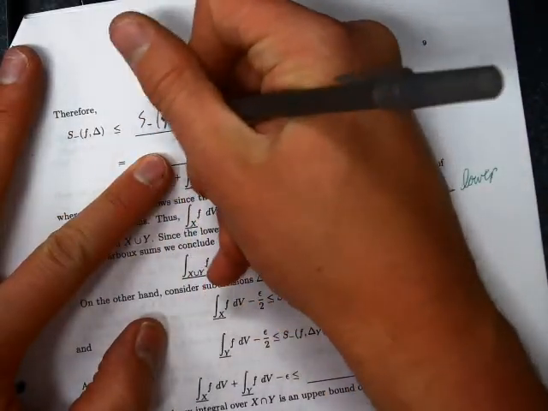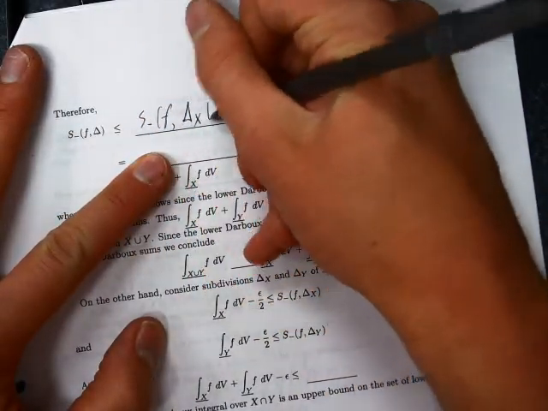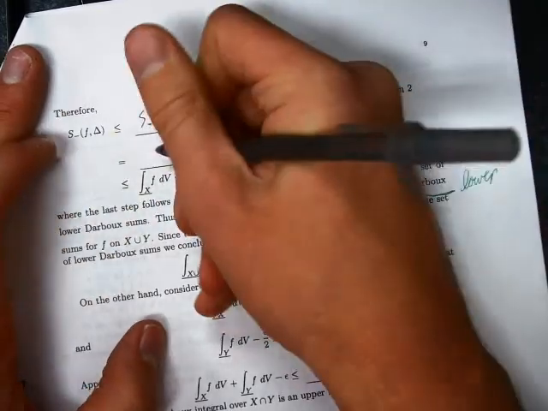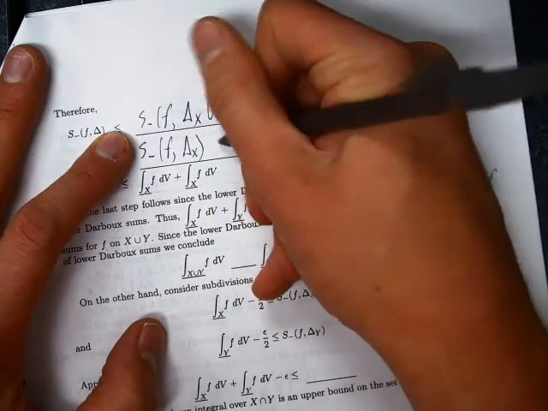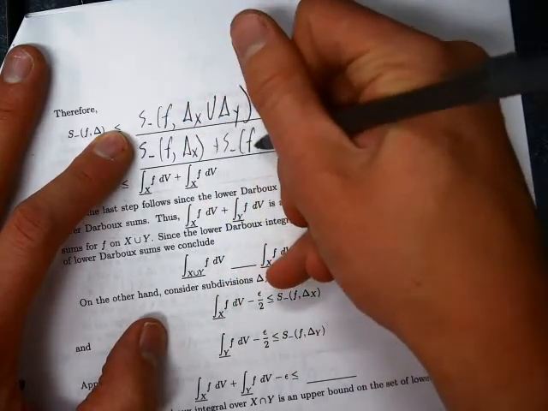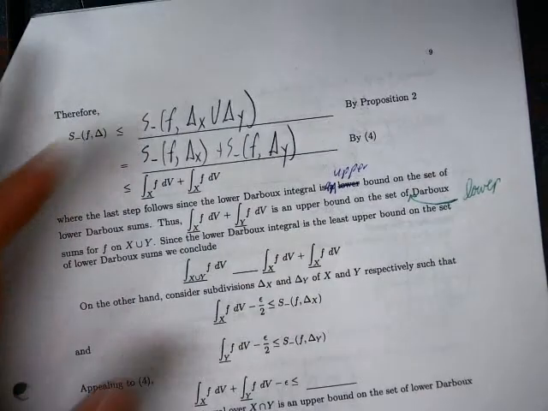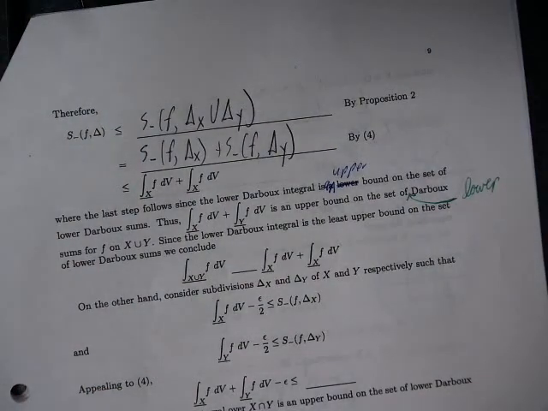S minus of f comma delta x union delta y. But we've just shown that that's the same as s minus of f comma delta x plus s minus of f comma delta y. And I claim that that is less than or equal to the lower integral of f over x plus the lower integral of f over y.